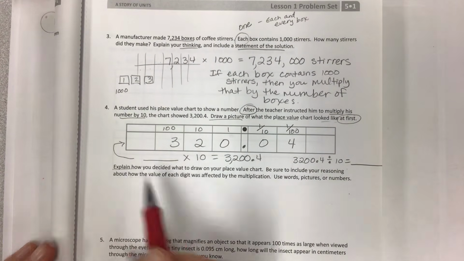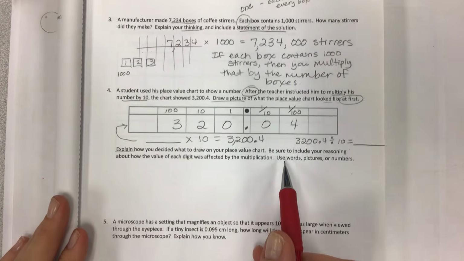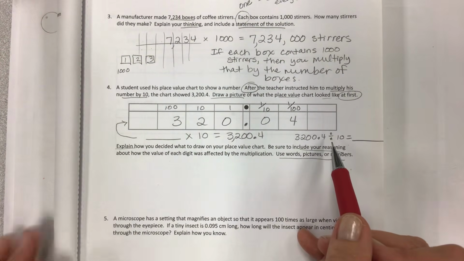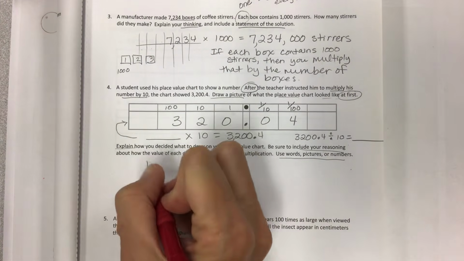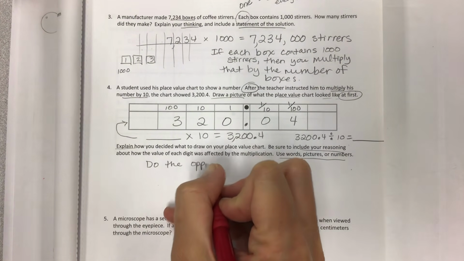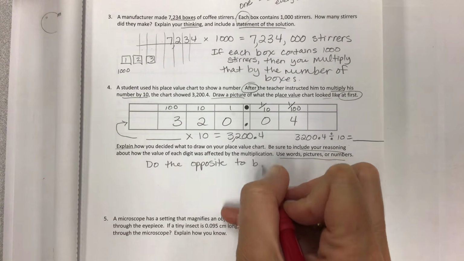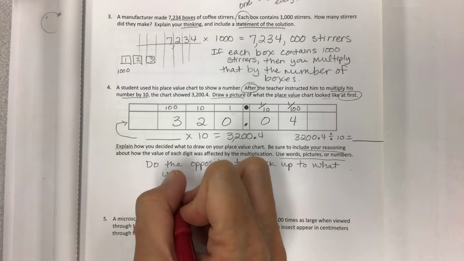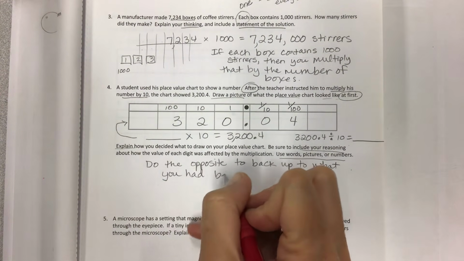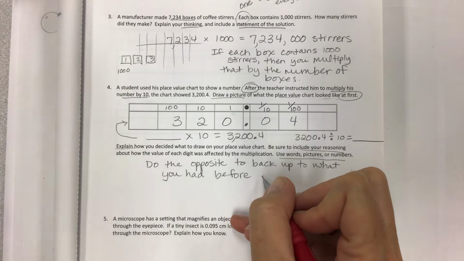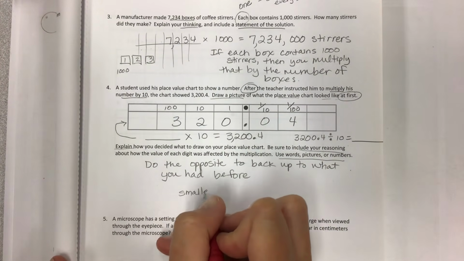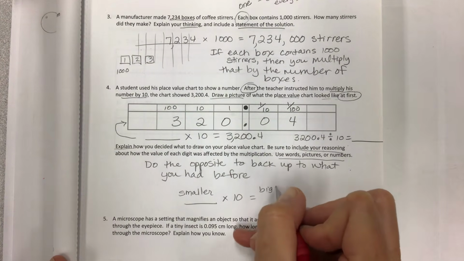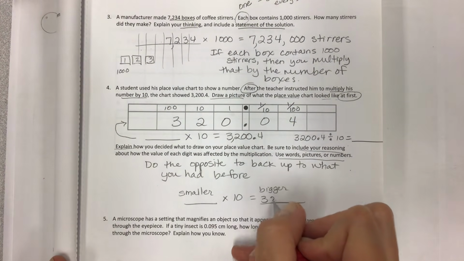Now, you need to explain how you decided what to draw in your place value chart, so include your reasoning. We wrote it here, and it says use words, pictures, or numbers. We kind of use numbers, but I'll write the explanation. You're going to do the opposite to basically back up to what you had before. So it was smaller, and then it was times 10, and then you had the bigger answer, and that was where you got the 3,200.